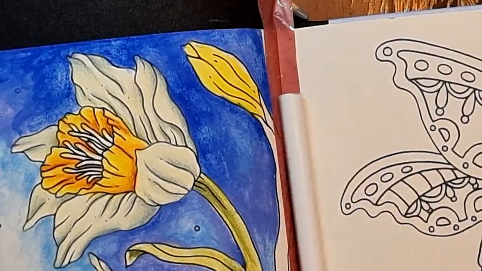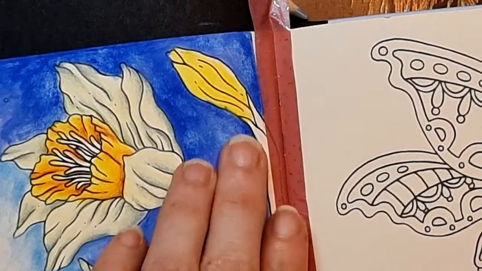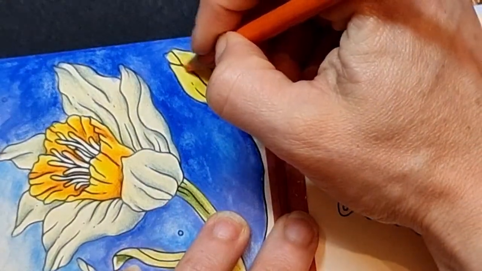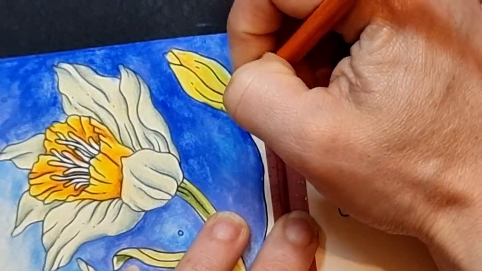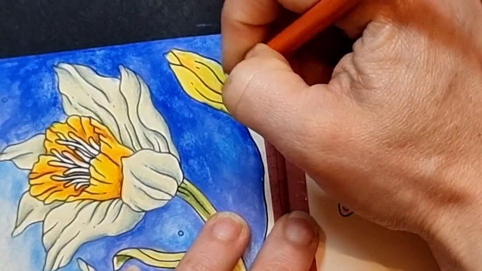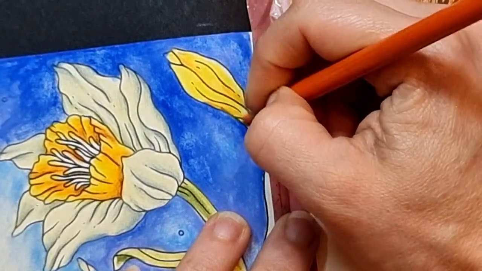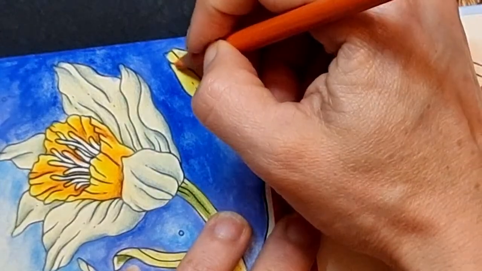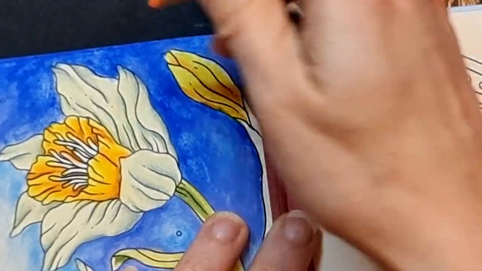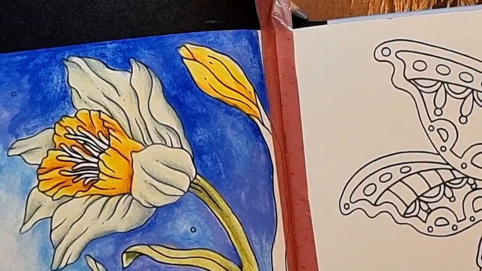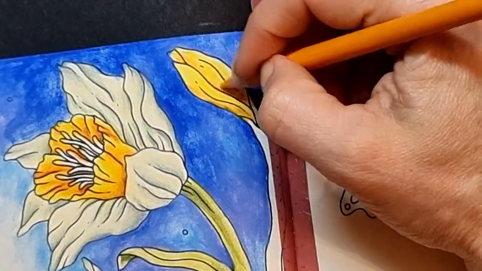Okay. So now I'm going to go back to my orange and I'm going to do the little bud here. And then yellowed orange.